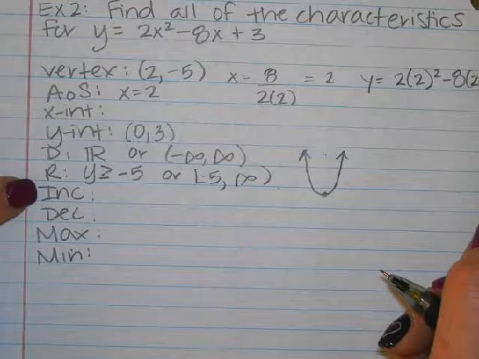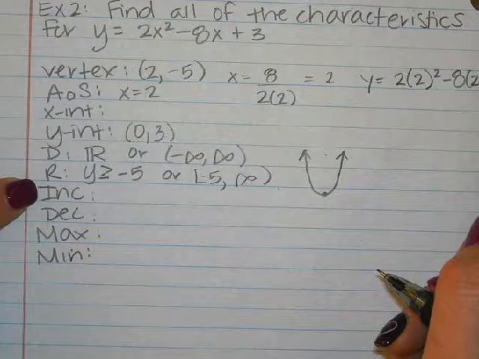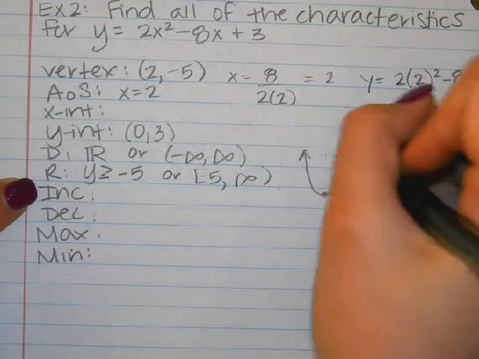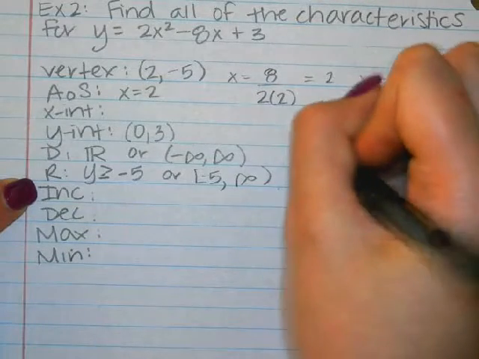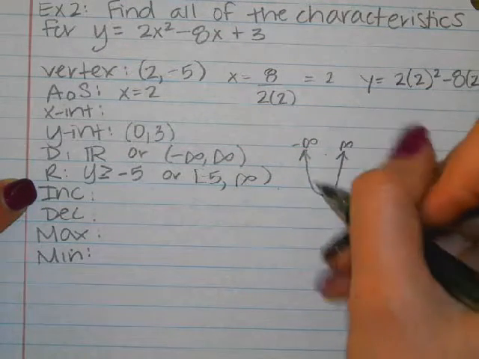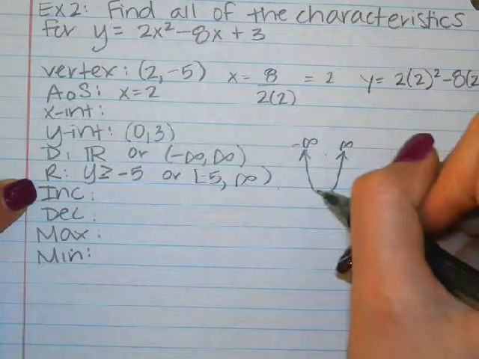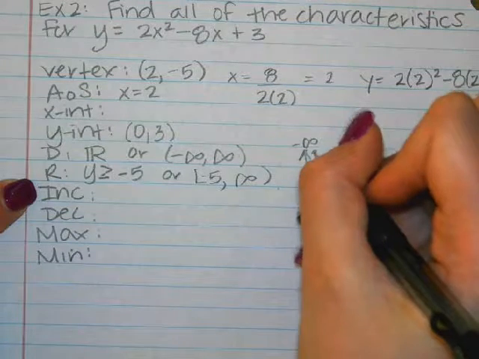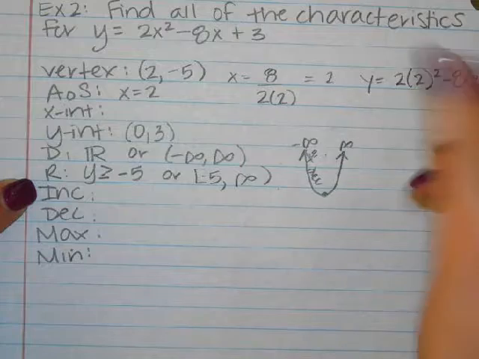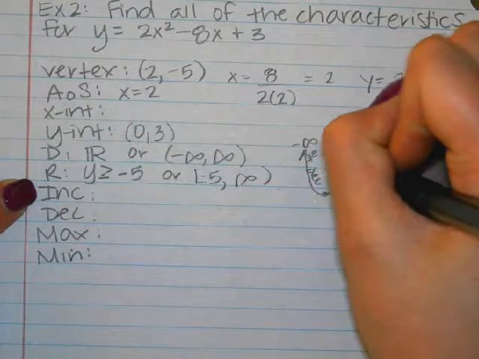If we start to label our picture for increasing and decreasing, what do we need to label? So infinity and negative infinity. And what about this part right here? We got our stick figure. He's decreasing, increasing over here.